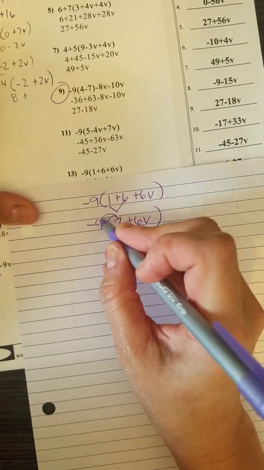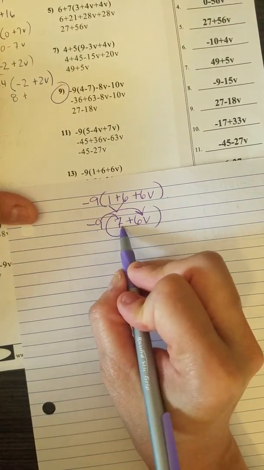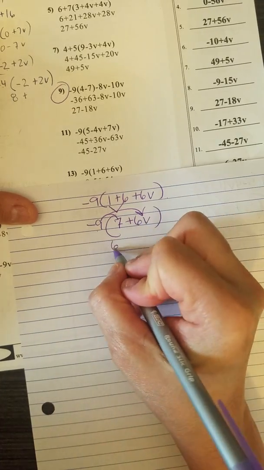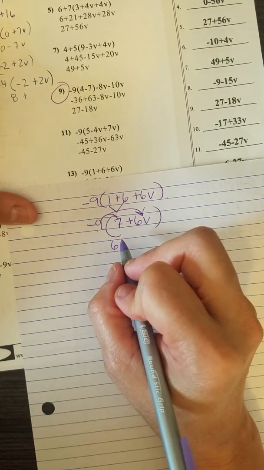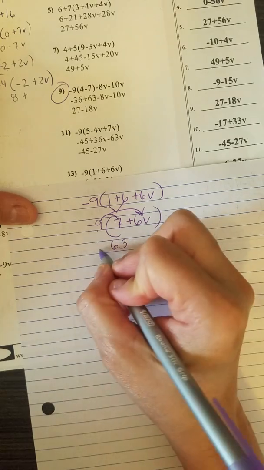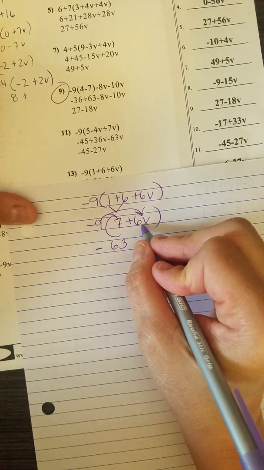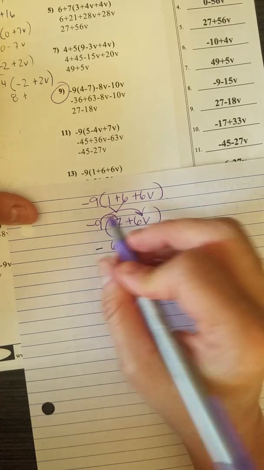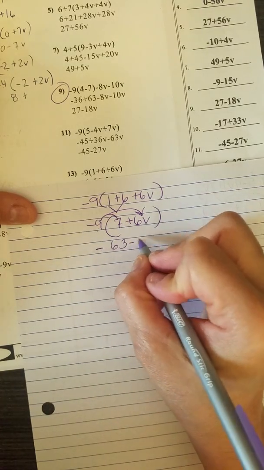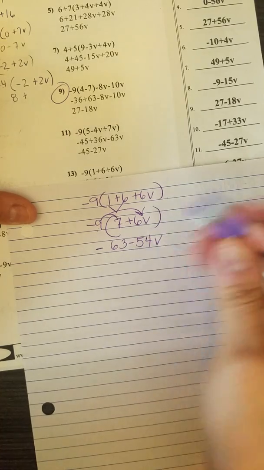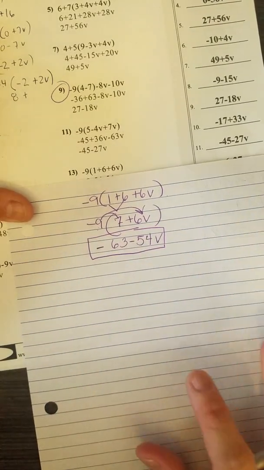Now I'm going to multiply negative 9 times 7. It is 60. Whoa. 63, sorry. It's negative 63. Negative 9 times 6. Well, what is 9 times 6? It's 54, but it's negative, so negative 54v. And this is your answer.